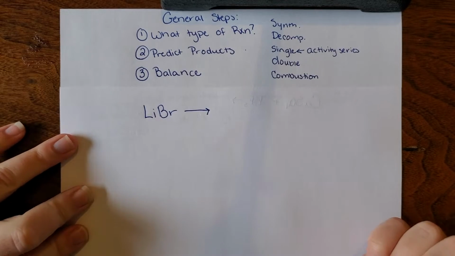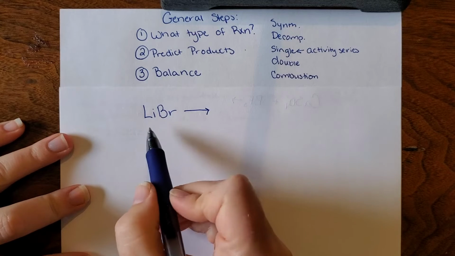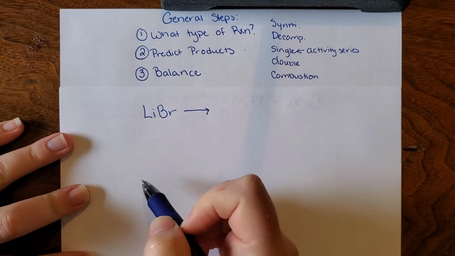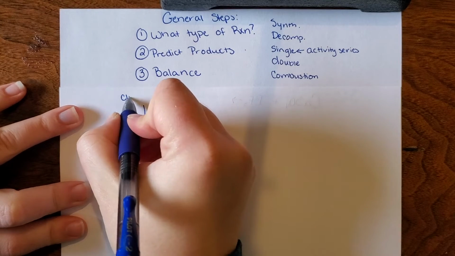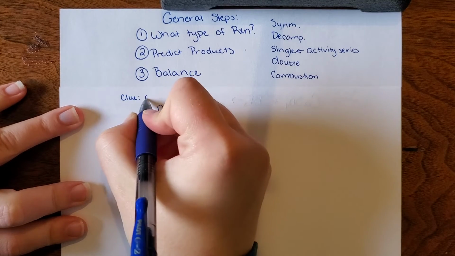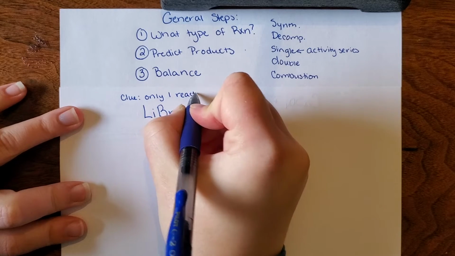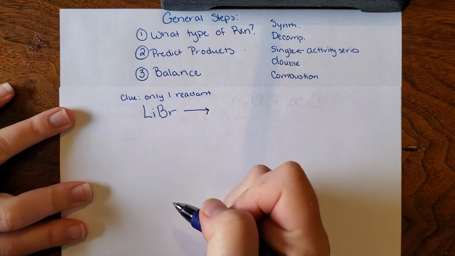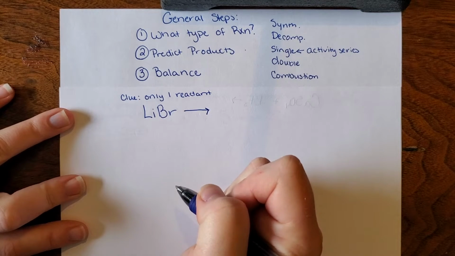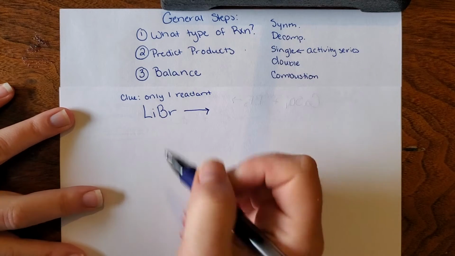Okay, here's our next reaction. We've got lithium bromide, so an ionic compound between lithium and bromine. Your clue that you're going to look for, or you're going to see on this one, is that you have only one reactant. So there is only one compound or molecule on the left side of that arrow. This is the only reaction that you're going to see where that's the case.